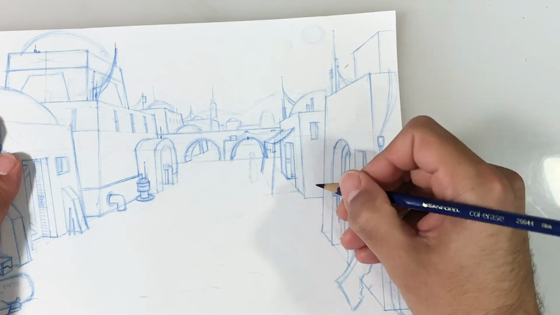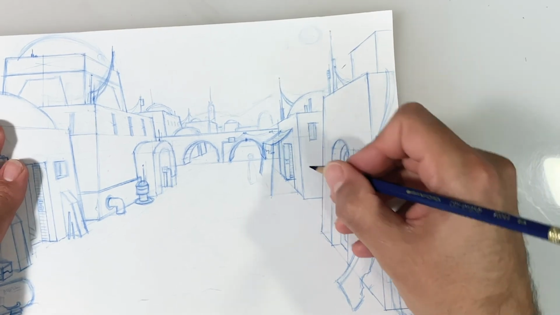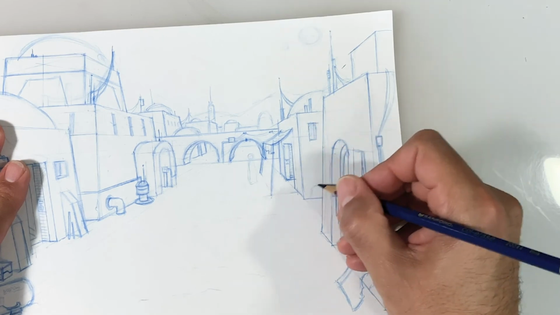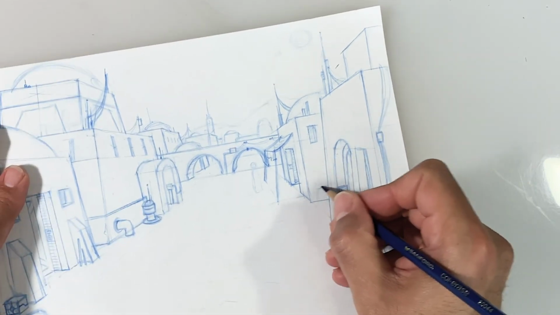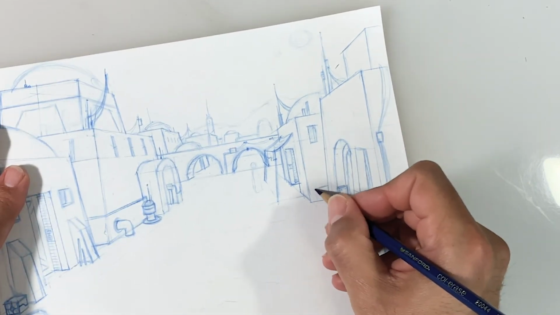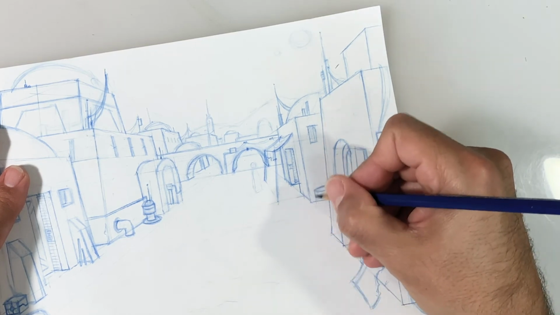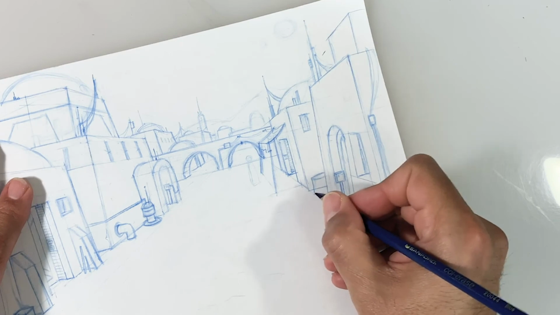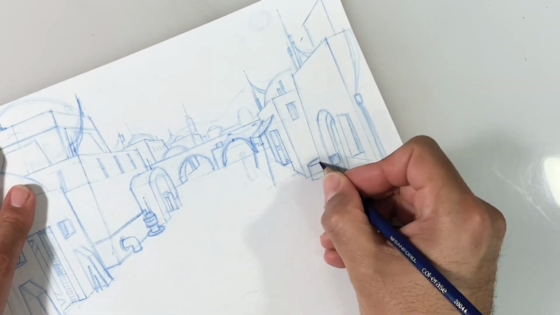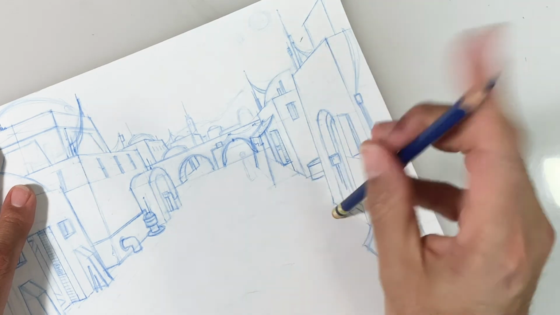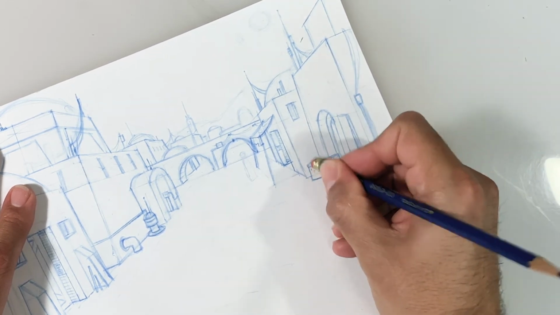Okay, and what's over here in this little alleyway? Some sort of trough. Maybe it's a circular, maybe it's a cylinder. Maybe it's like a trough to feed some kind of larger animal.